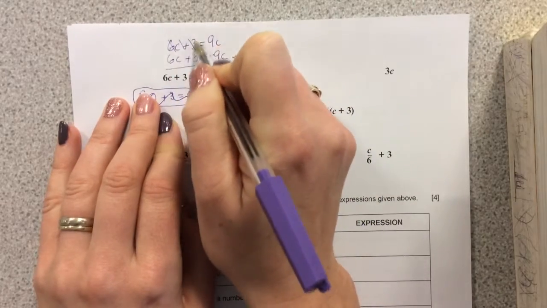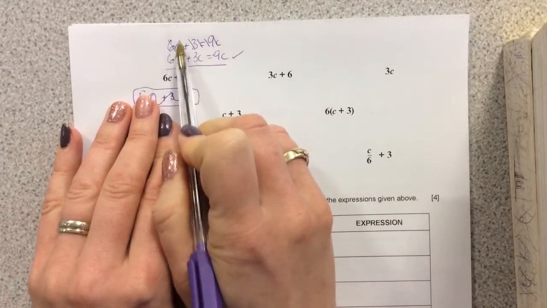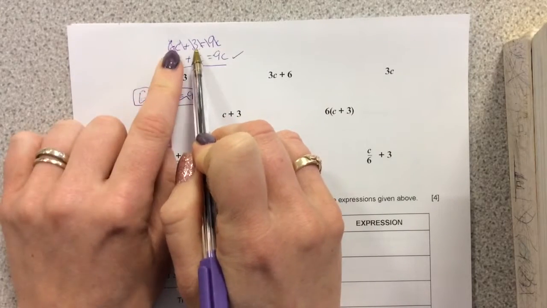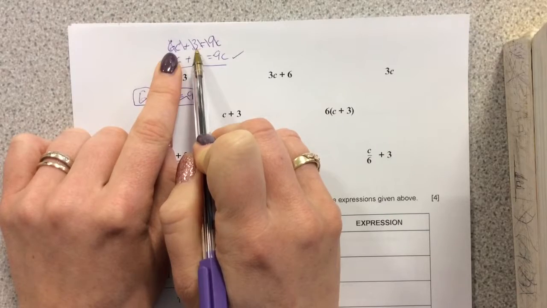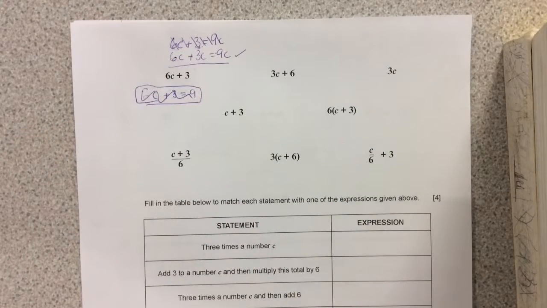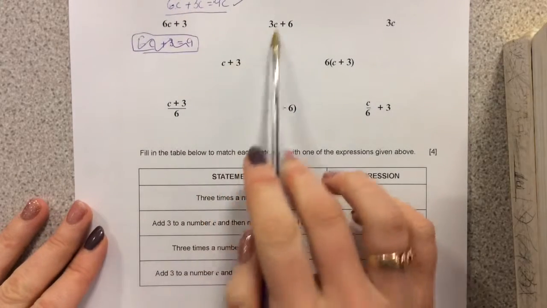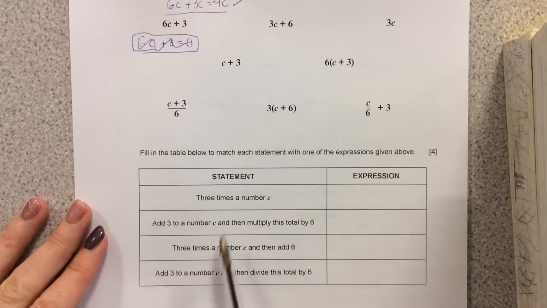But that is incorrect because this is a term that's got c in it and that's just a number term, so they are not the same. They're not like, so they can't be simplified or collected together. Okay, so what we're going to do now, we're going to look at each of these expressions and then we're going to see which statement fits these.